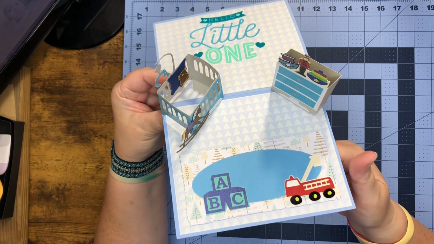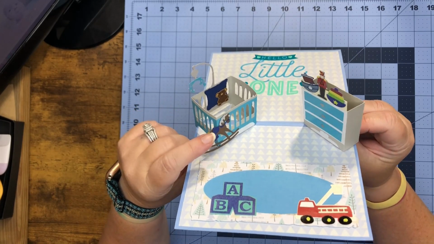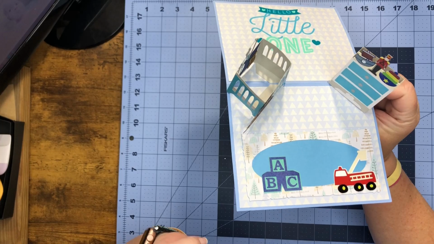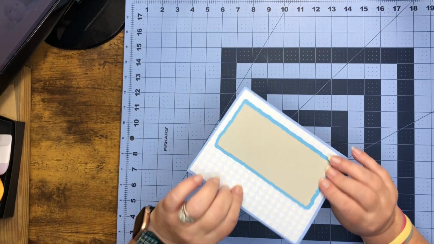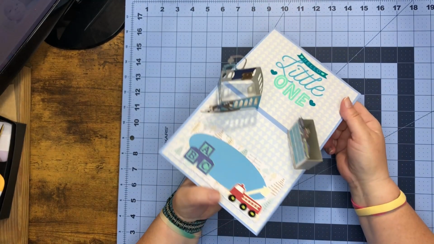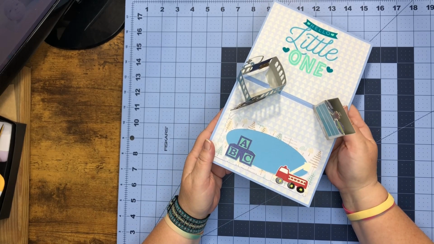And I ended up putting a pillow and a bear inside the bed, and then a rocking horse over here, and then on the carpet I just did some toys, and of course on the back we have a place we can write a message. And I just think this is just too cute, guys.